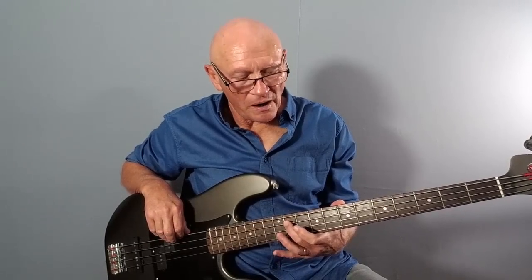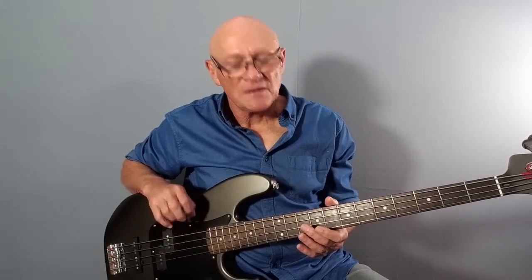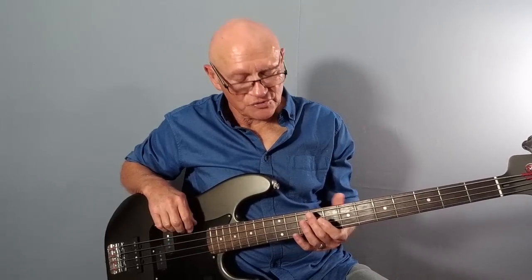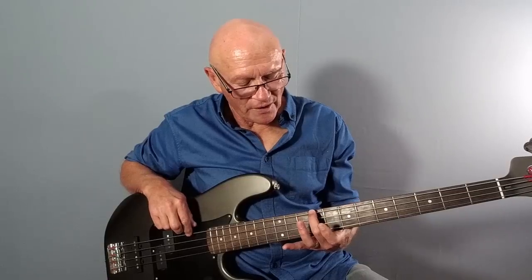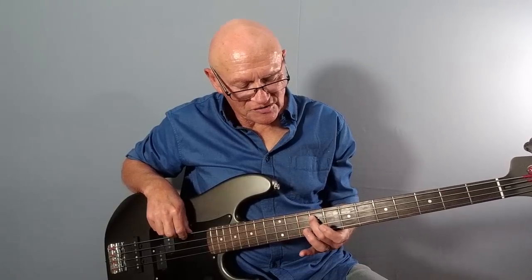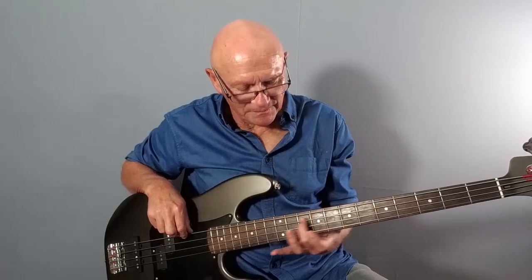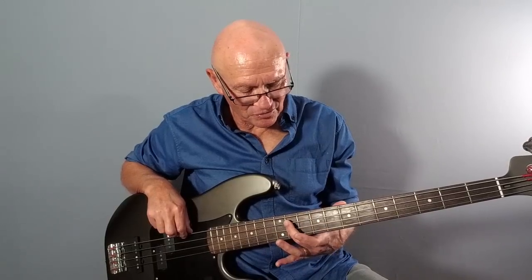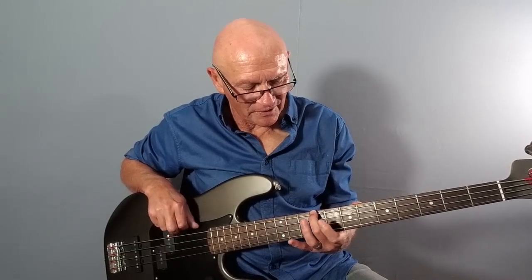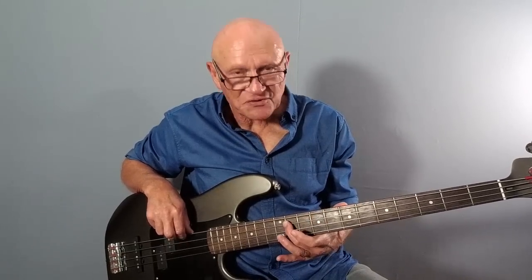So I've mapped out the root notes for the 1, 4, 5 chords, and you'll notice that typically these notes form an L-shaped pattern like this. In this case, a sort of letter L on its back, if you like. And that's often the case when you find a group of 1, 4, 5 notes.